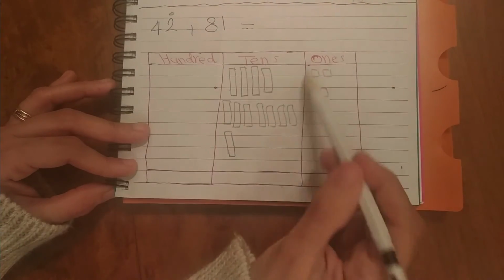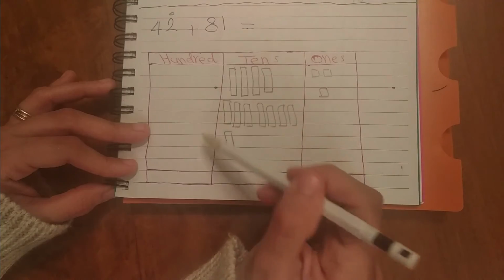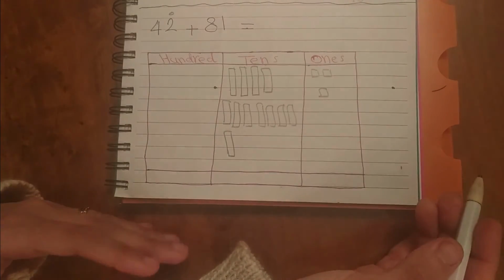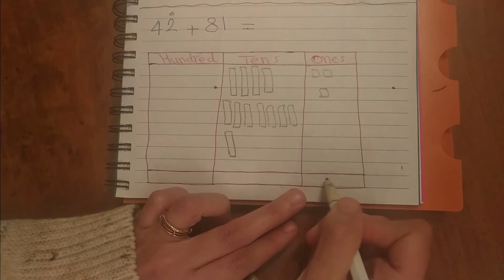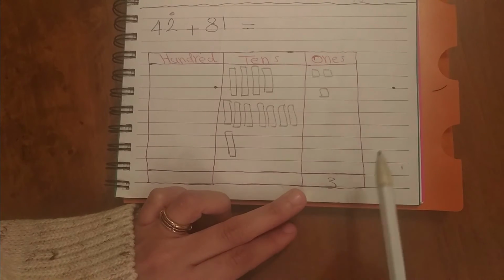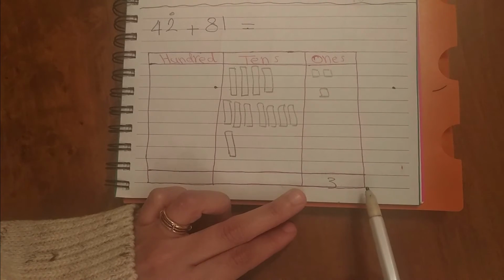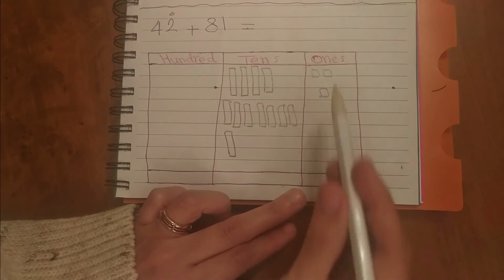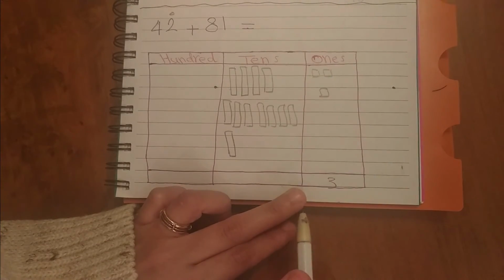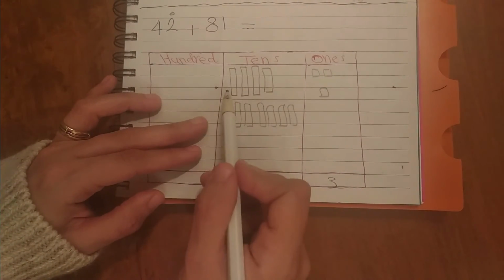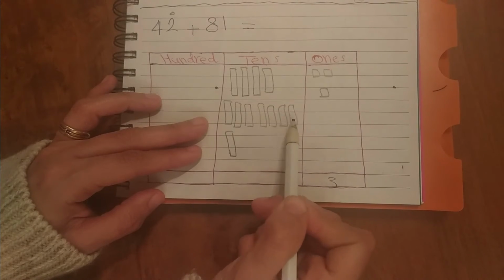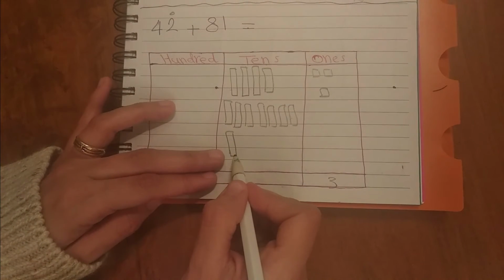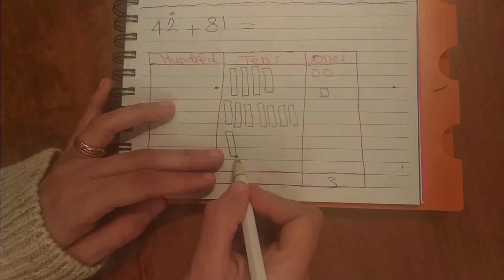So now I have gathered all the ones and all the tens together, and it's time to compose the number. I have here 1, 2, 3 ones, so I don't need to regroup in ones because they are not more than 9. So I will write 3 in ones as it is. But here in tens, I have 1, 2, 3, 4, 5, 6, 7, 8, 9, 10, 11, 12. This 12 is more than 9, so I need to regroup.